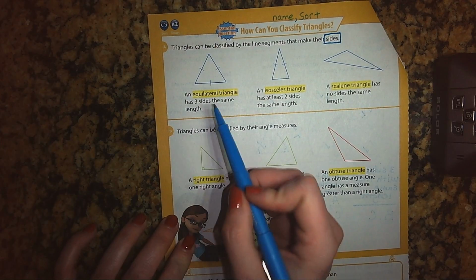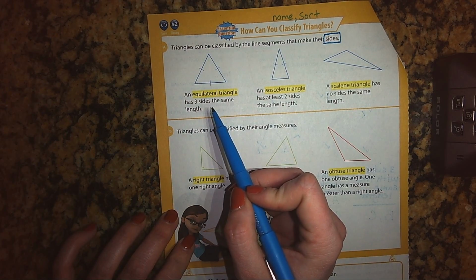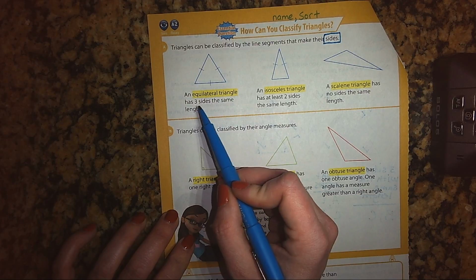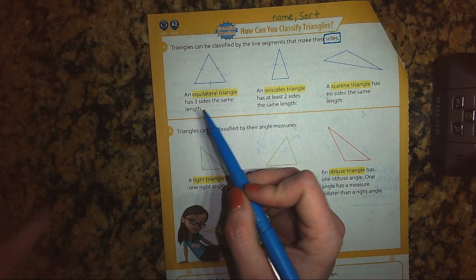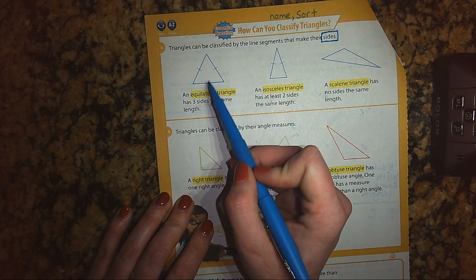The first type of triangle is an equilateral triangle. An equilateral triangle has 3 sides that are the same length. And you'll be able to see it a lot of times because they'll draw these lines here to show equivalence.